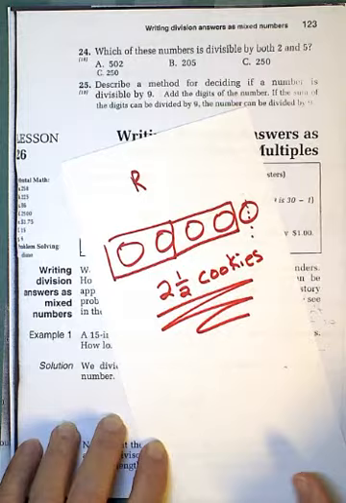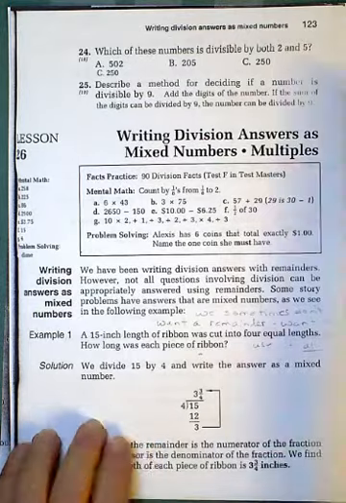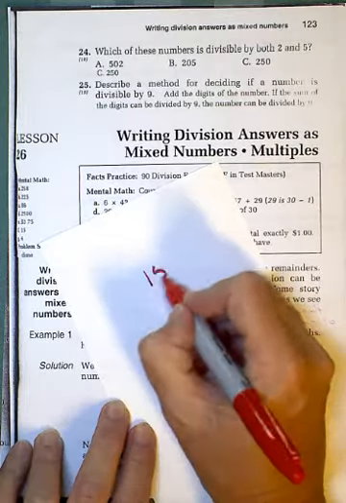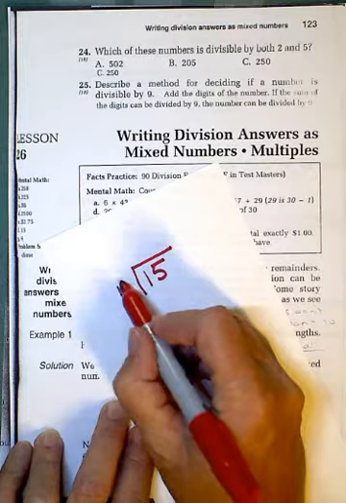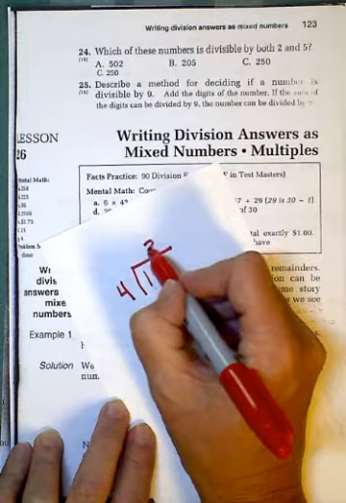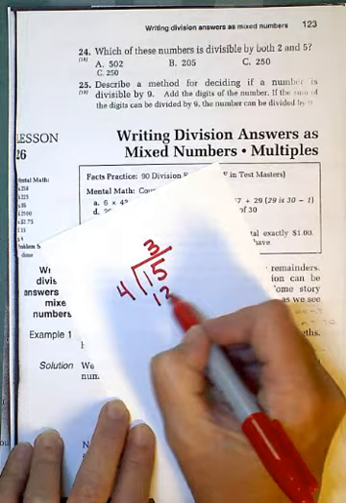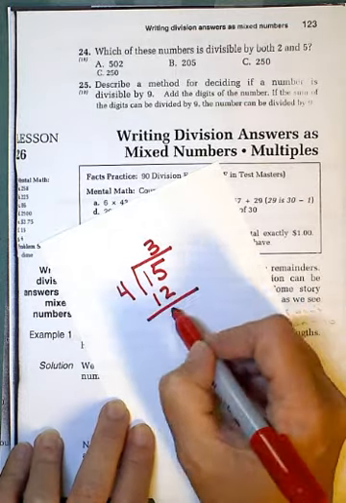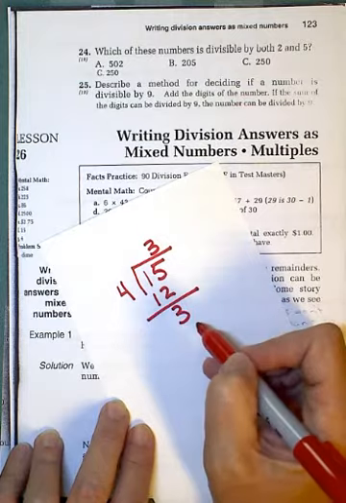Now let's go back and look at the problems in our book. Example 1 reminds us that we have 15 inches of ribbon and we're cutting it into 4 equal lengths. Let's begin by putting 15 inside our division box, and we need to split it into 4 equal parts. 4 goes into 15 3 times without going over. 4 times 3 is 12. The difference between these two numbers is 3. There's nothing more to bring down, and our problem is finished.